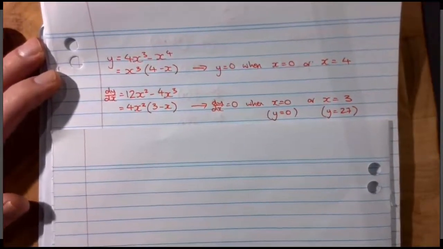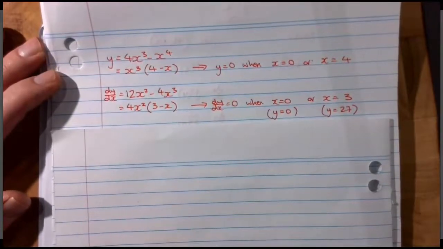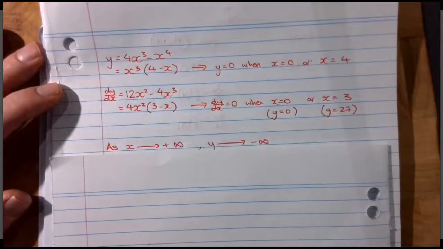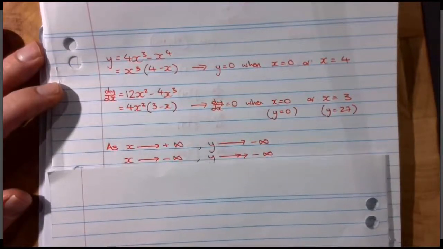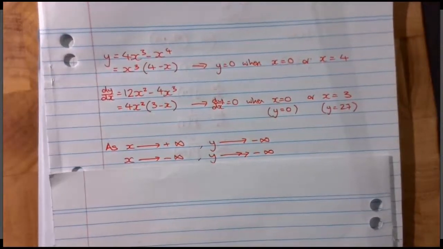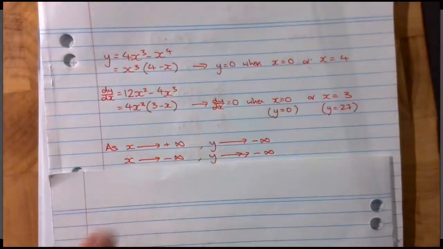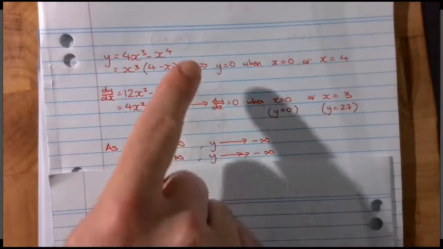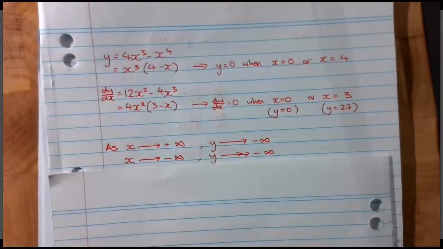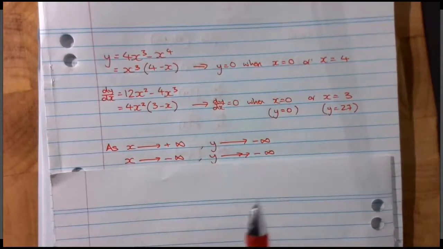Then the third bit of analysis that I would expect to see from you already is to look at what happens as x tends to infinity and x tends to minus infinity. If we imagine x getting larger and larger and being positive, then y is going to become negative, because the larger term is x to the power 4, which dominates as x gets bigger and bigger. So y tends to negative infinity.